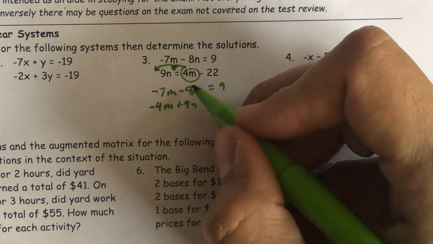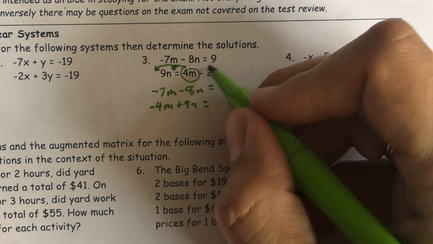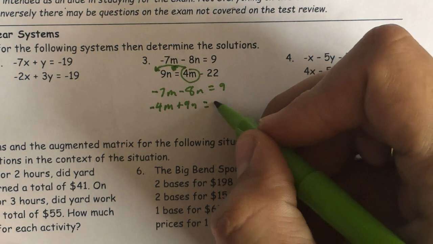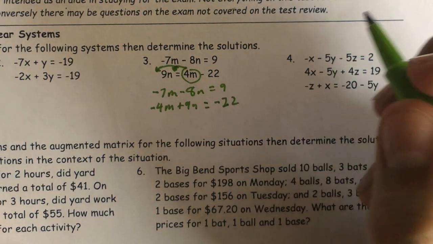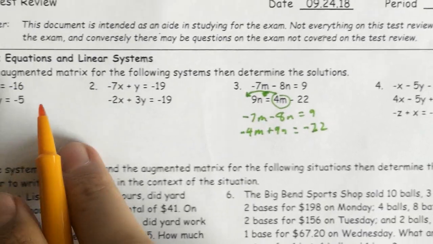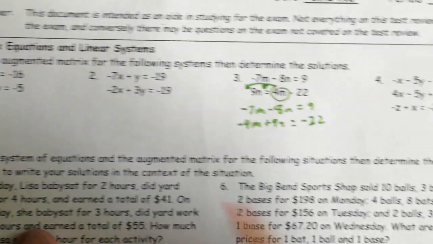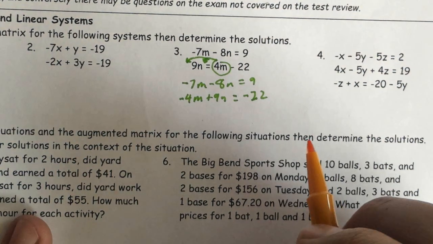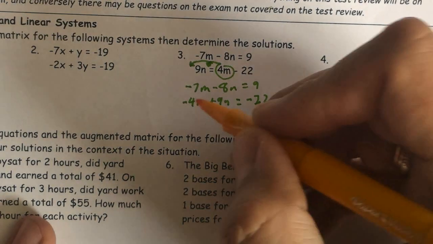Then I'm going to have my equal sign, and this is on the right side of the equal sign, so it stays as is, as negative 22. At this point, you could either go straight to the calculator, or you can write the augmented matrix. Since this asks us to actually write the augmented matrix, we're going to write the augmented matrix before putting it in the calculator and getting our solution.